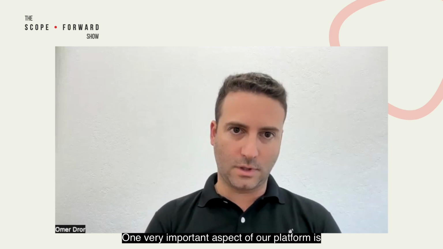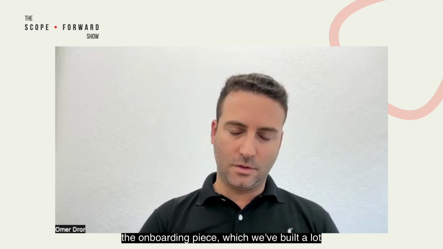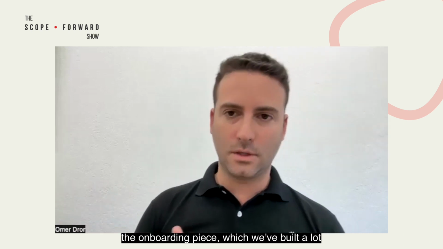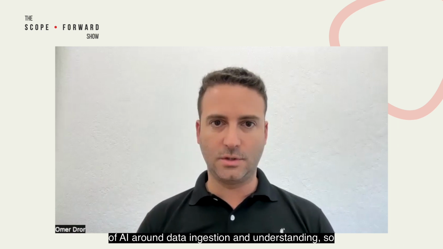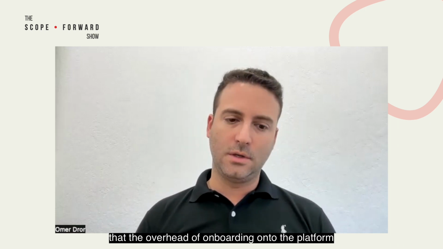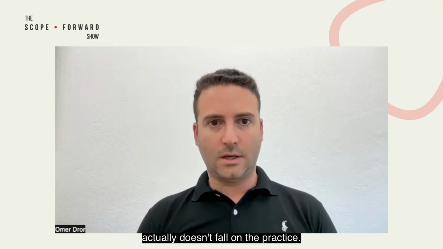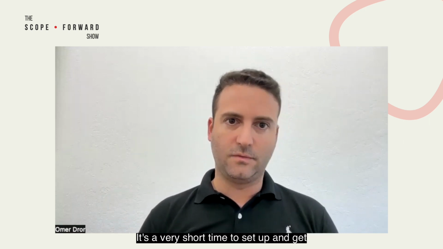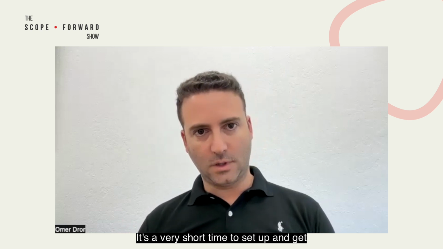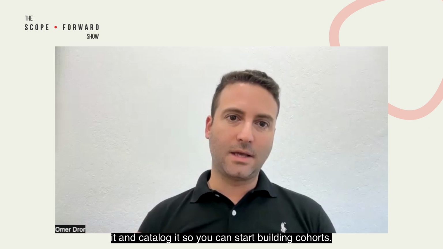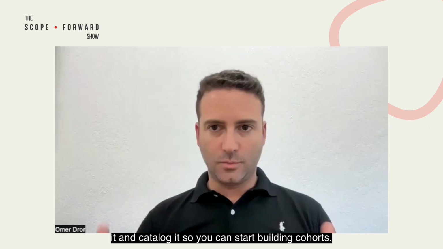One very important aspect of our platform is the onboarding piece, which we've built a lot of AI around data ingestion and understanding so that the overhead of onboarding onto the platform actually doesn't fall on the practice. It's a very short time to set up and get all of the data into the environment and also map it and catalog it so you can start building cohorts.